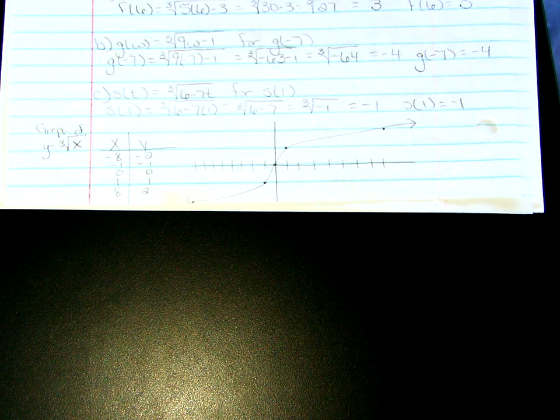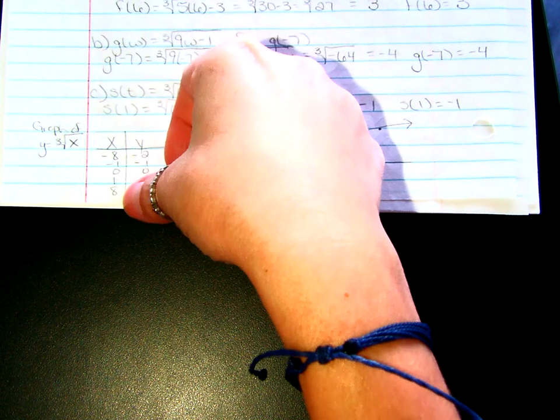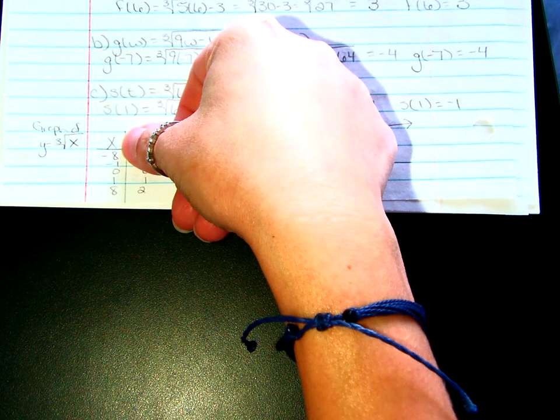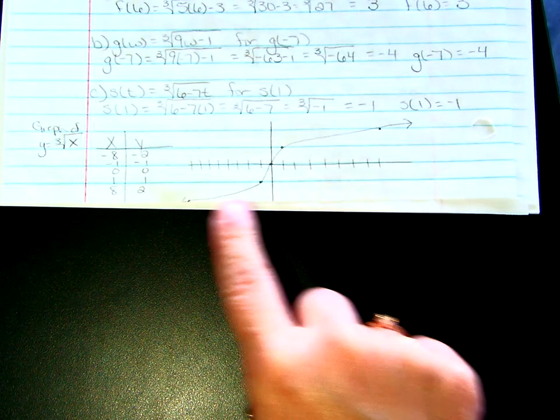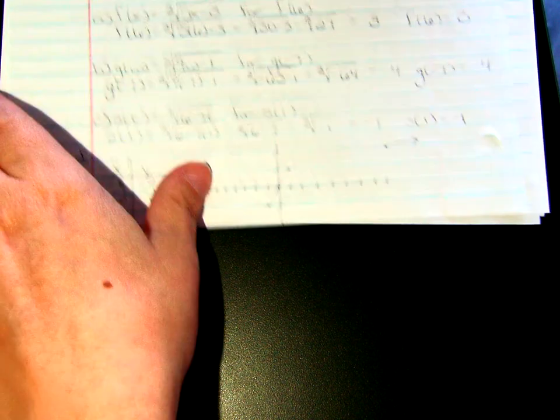So again, the way I found this out was I just typed in some triples over here for my x's. I took the cube roots of those, plotted the points, and connected them. That's all you do. Are there any questions on how we plug in values for either our square roots or our cube roots? All right.